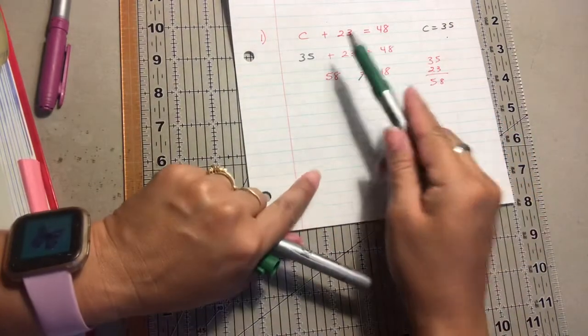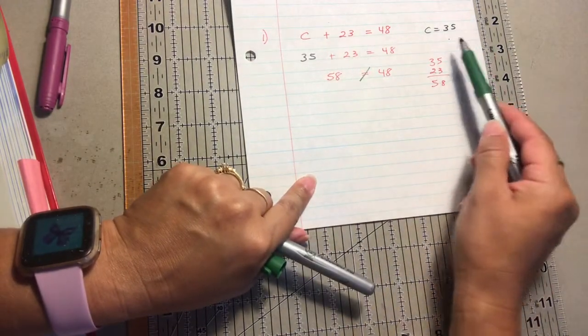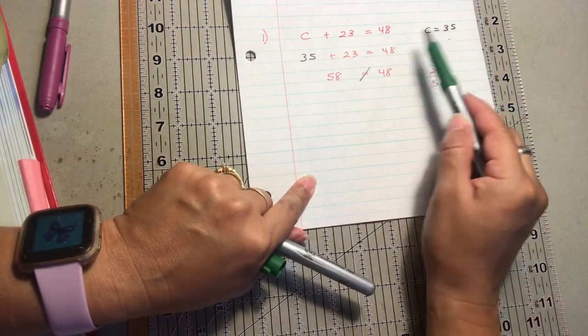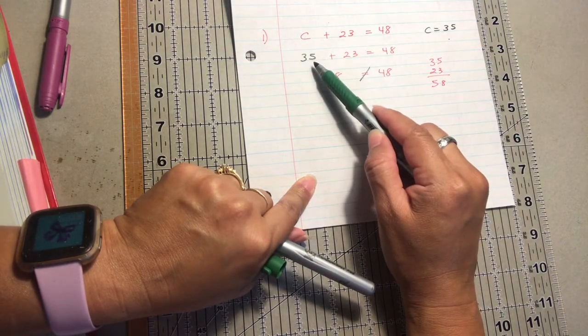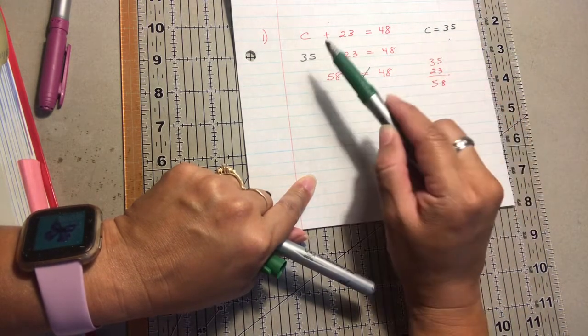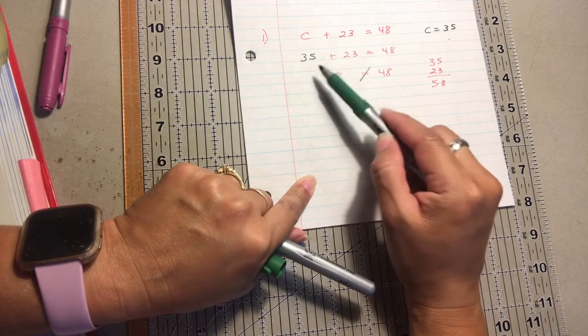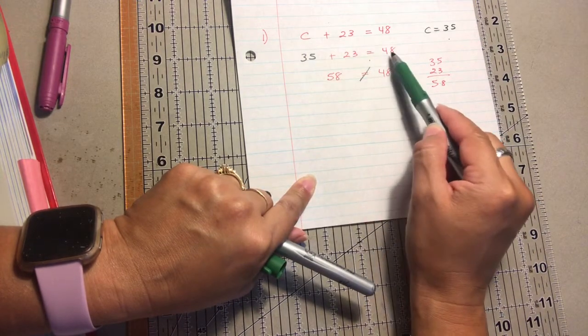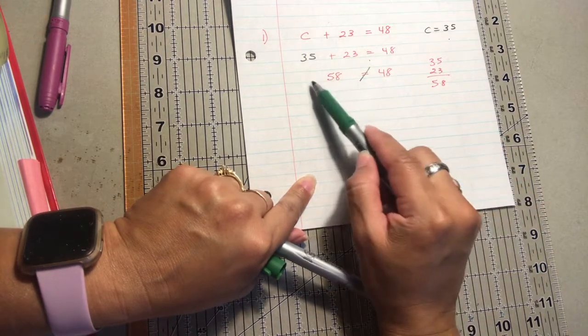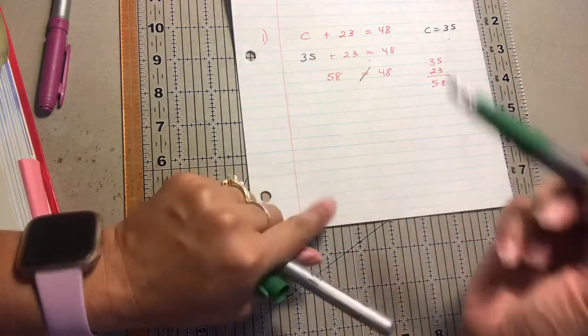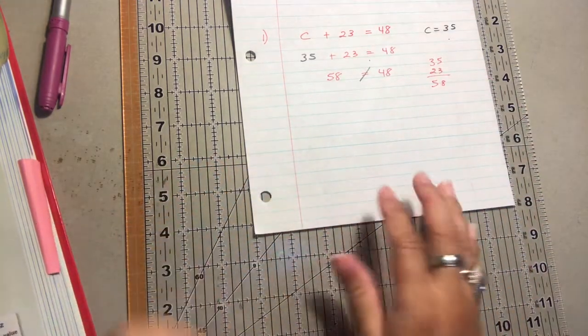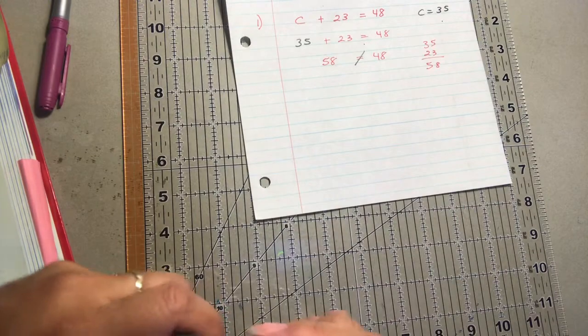They're giving you an equation. They're telling you what the unknown number is. When you put the number in the equation, then you have to confirm, does that make the solution correct? Yes or no? And in this case, we have another one that says no. Let's go ahead and do one that says yes.